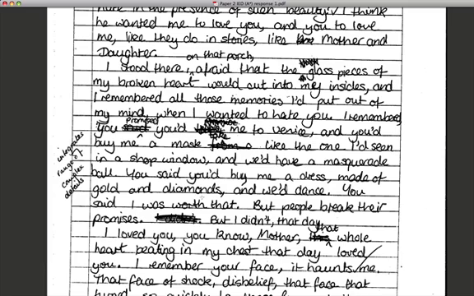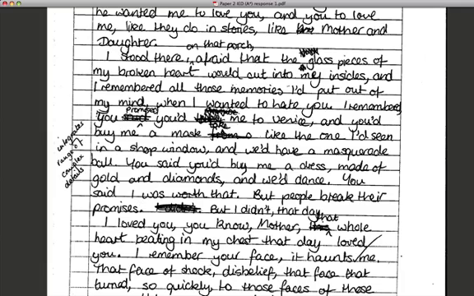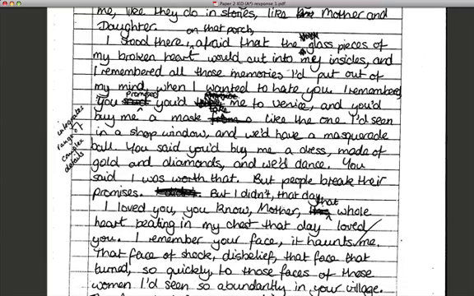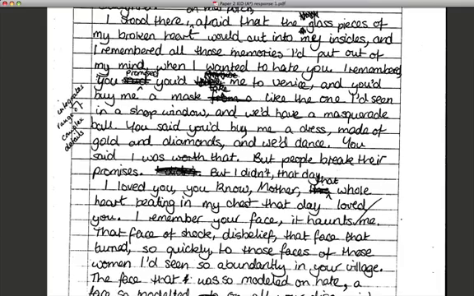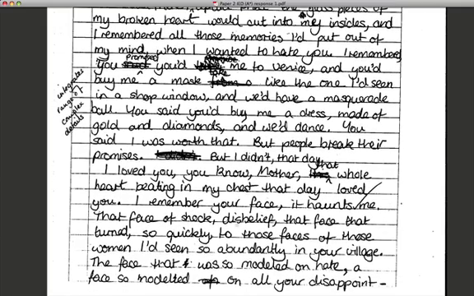"You said I was worth that, but people break up their promises, but I didn't that day. I loved you, you know, mother. That whole heart beating in my chest. That day I loved you. I remember your face. It haunts me. The face of shock and disbelief. The face that turned so quickly to those faces of the women I'd seen so abundantly in your village." That's brilliantly linking back to something that she'd actually written earlier. So there's just complete control and craft here.